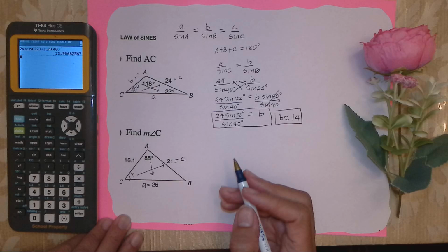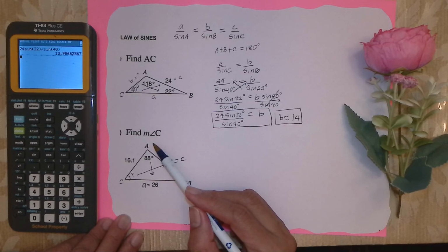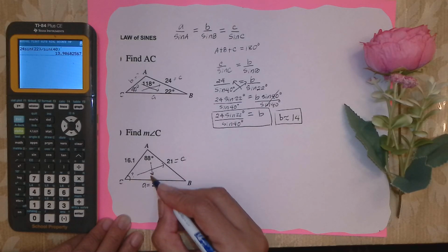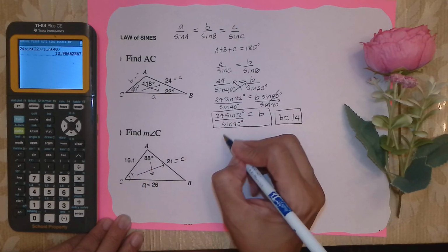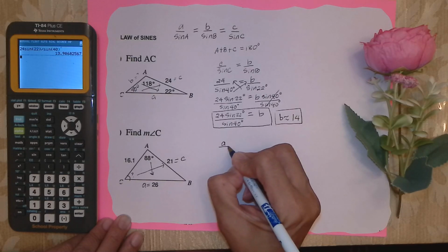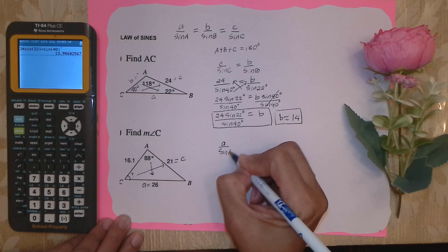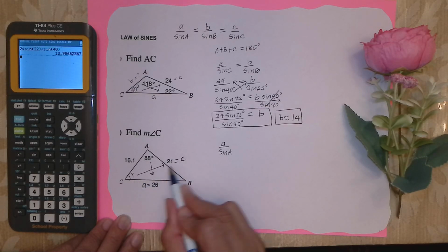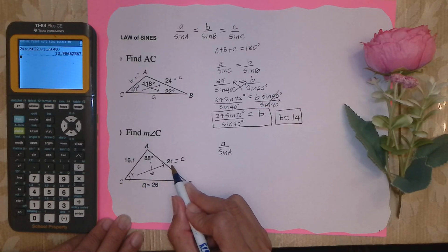Okay, so in order for us to find the value of angle C, we can write again the equation that we need, which is the complete pair, a over sine A. So that's the complete one. And look on the other side where there's an unknown, but you still have the other given.